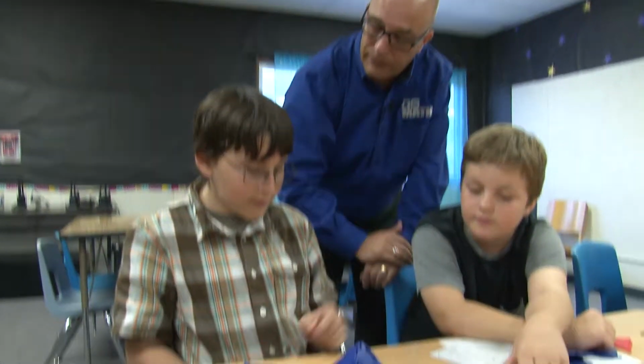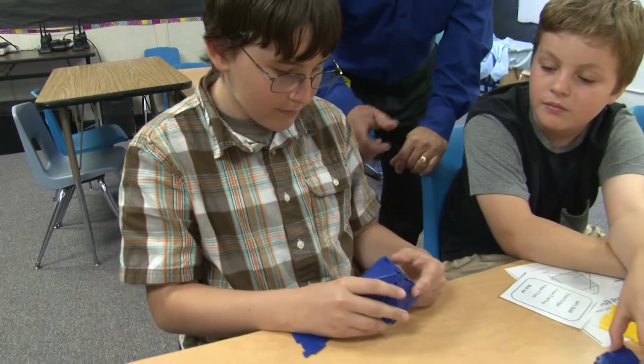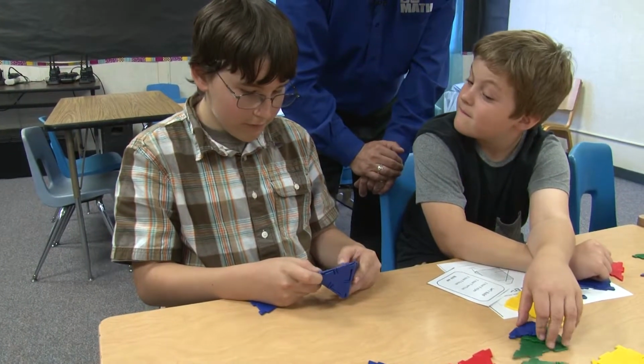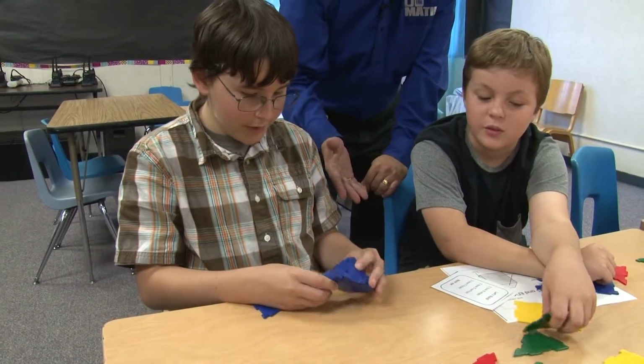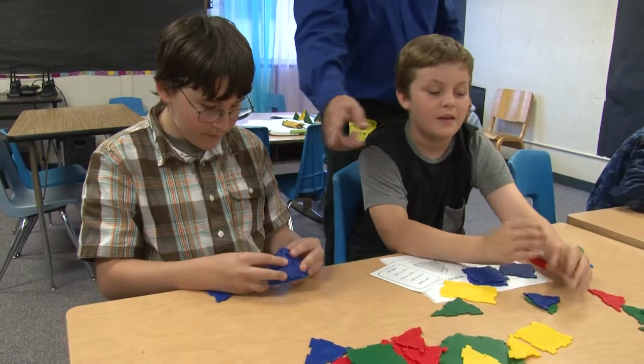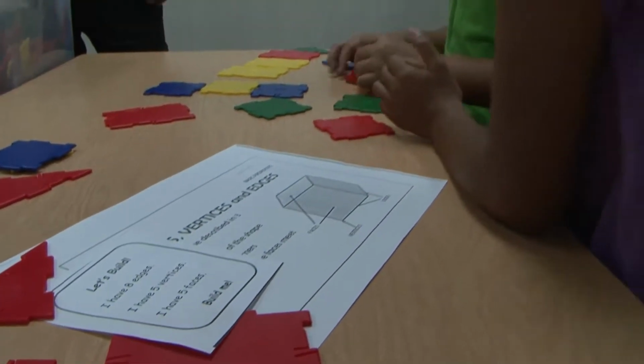What is that called? A pyramid. What type of pyramid? Look at the base. What shape is that? Square. So it is a square pyramid. There you go. Nicely done, boys. You have completed that. You may go ahead and work on any other shape you like. What is it?